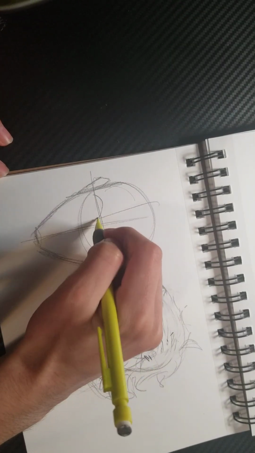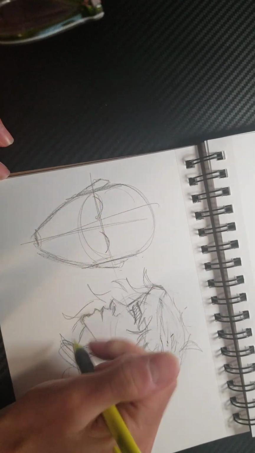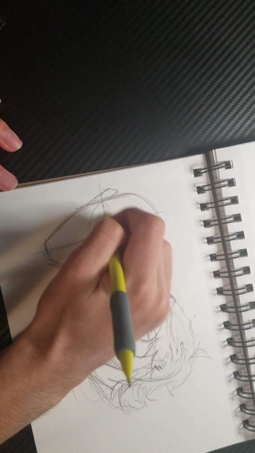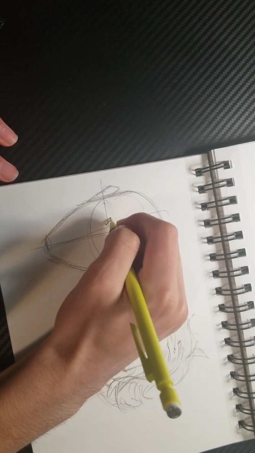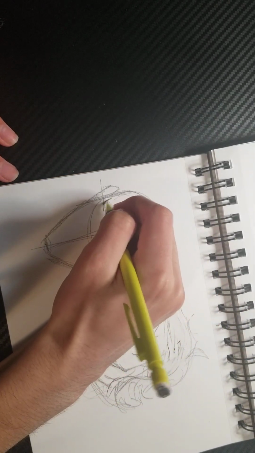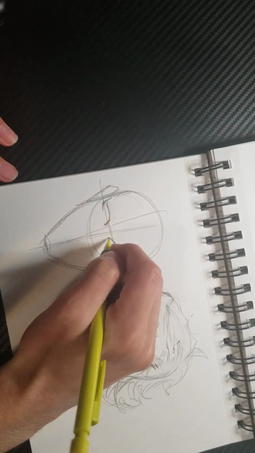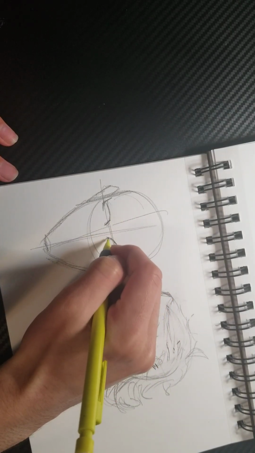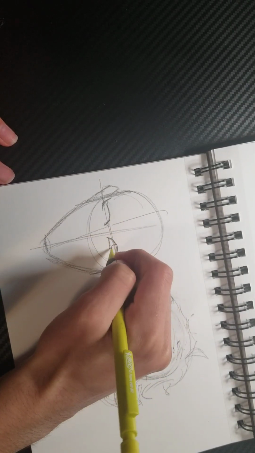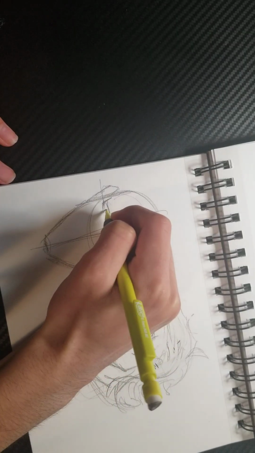So I'm gonna draw her happy here. I'll make her wink. I definitely took a lot of art inspiration from Arcane, from Johnny's Eyes.